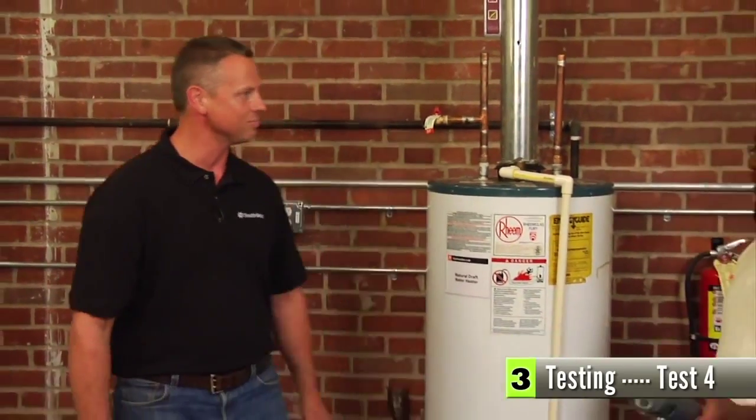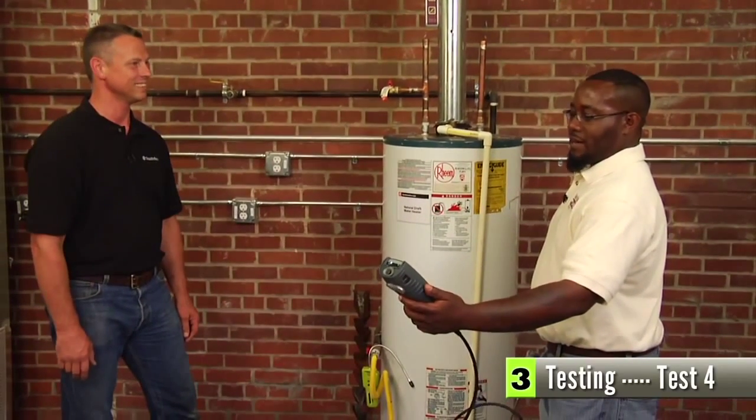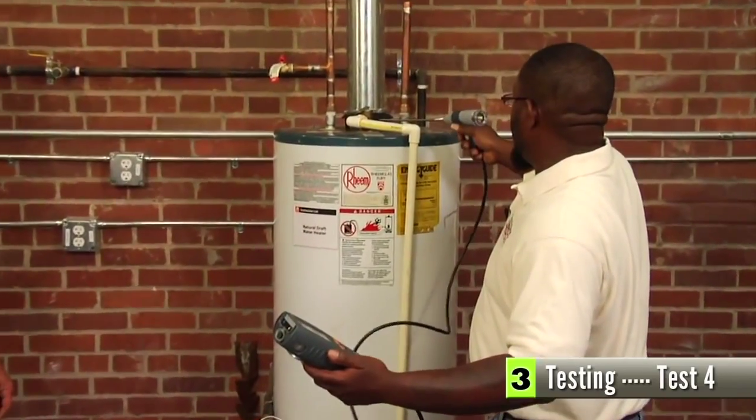Okay, now that we've completed the draft testing, the final test is carbon monoxide. The house is still under worst case conditions, so we've still got the most negative pressure that we can create inside this CAS. Benson, you want to run the carbon monoxide test? Yeah, sure I will. Let's go ahead and get our combustion analyzer started. And I have to test both sides of the baffle inside the water heater.